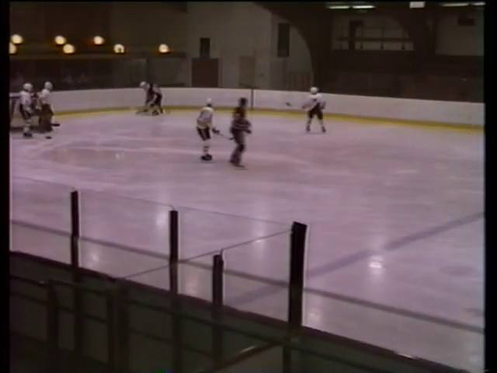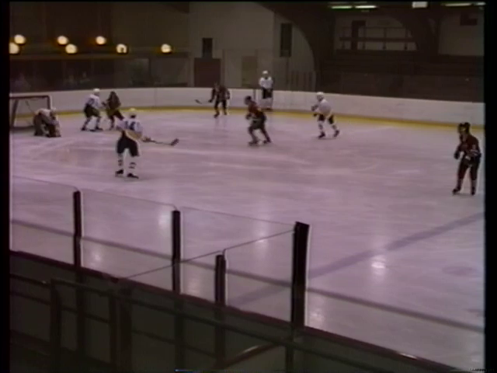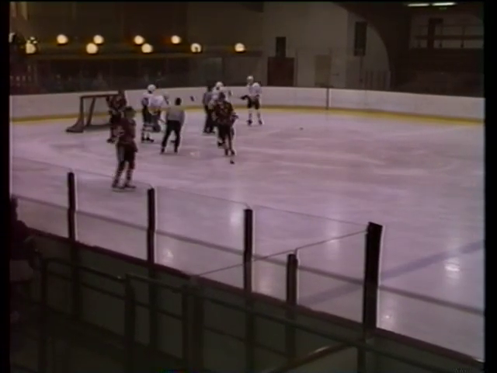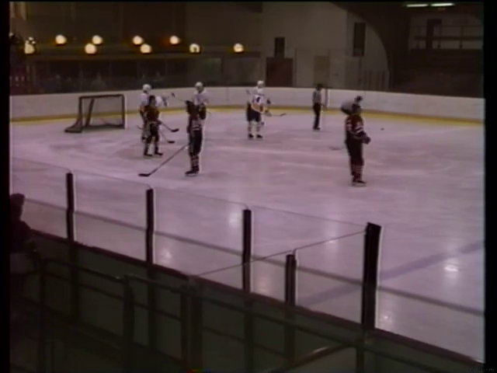Furley puts it in front of the net where Hansen has to cover it, to bring a face off to Hansen's left side. I don't know what Furley was thinking there.